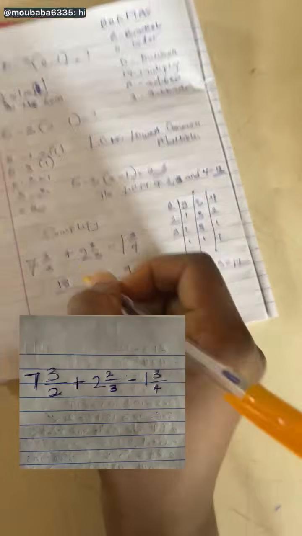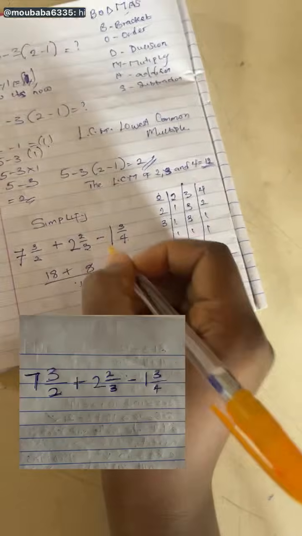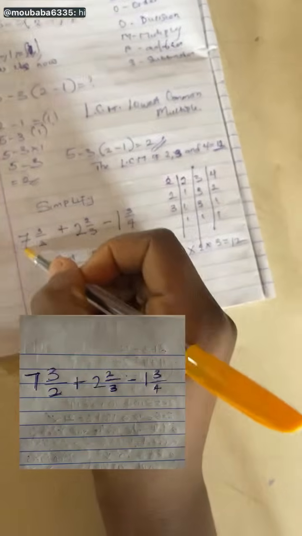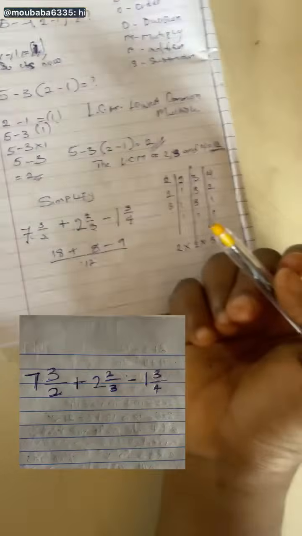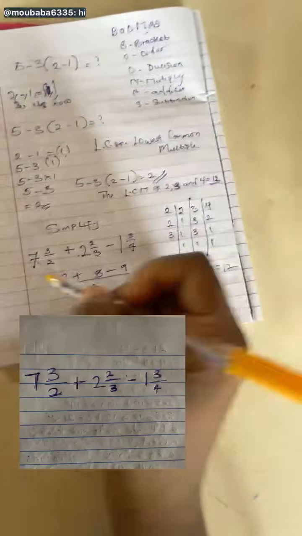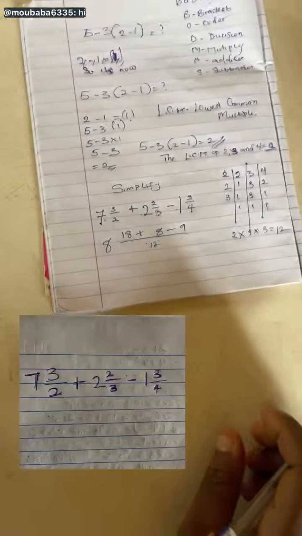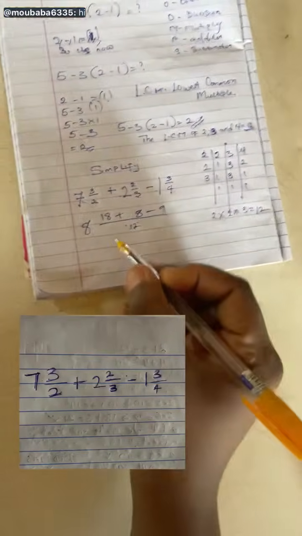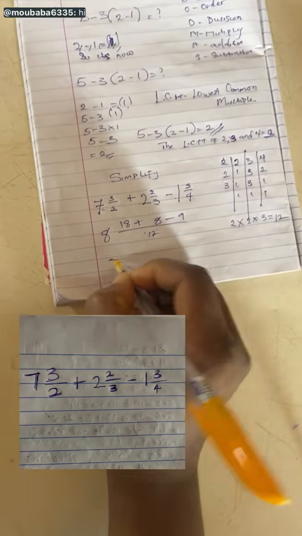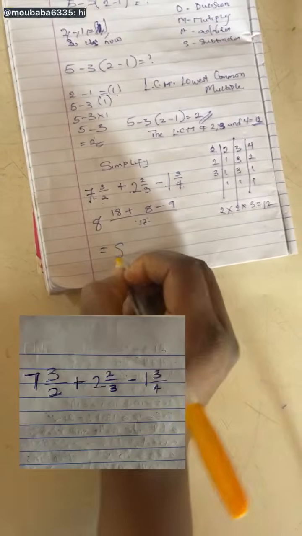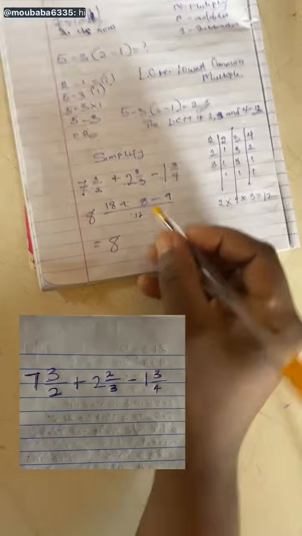So you bring down this plus and this minus. 7, this is the whole number. 7 plus 2 is going to give us 9. 9 minus 1 is 8. Then what we are going to do here is bring down this 8 whole number. 18 plus 8 is what?